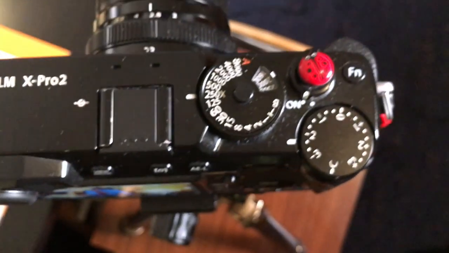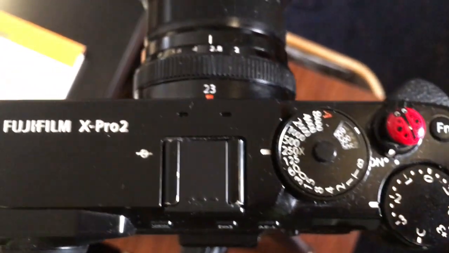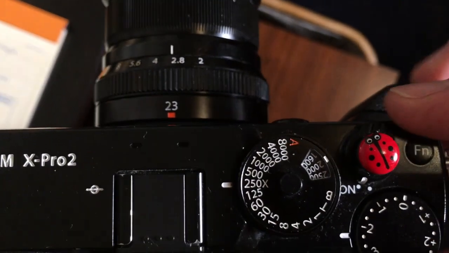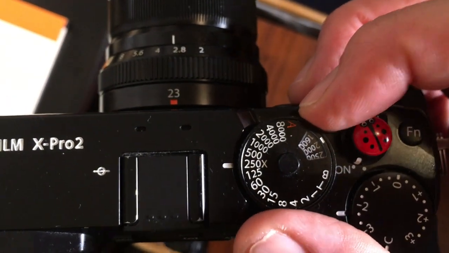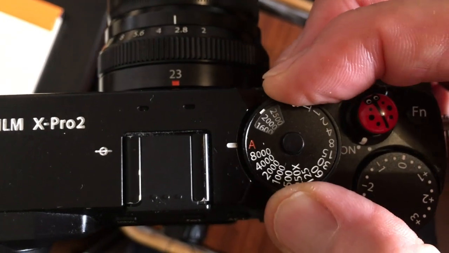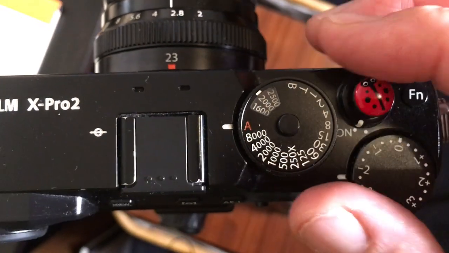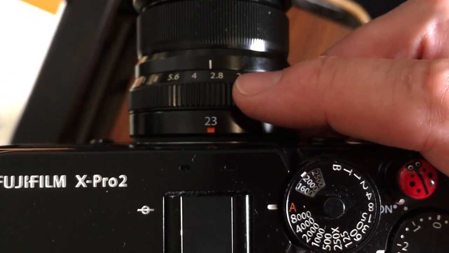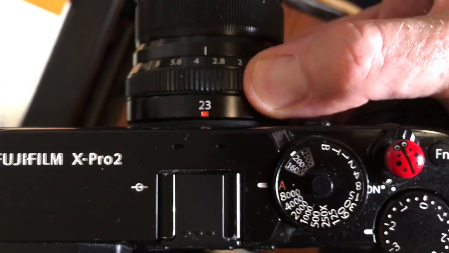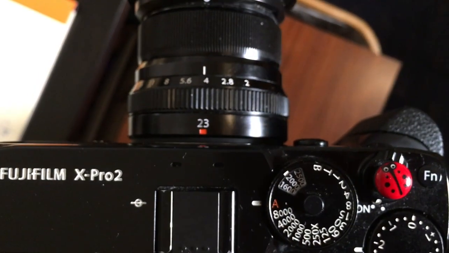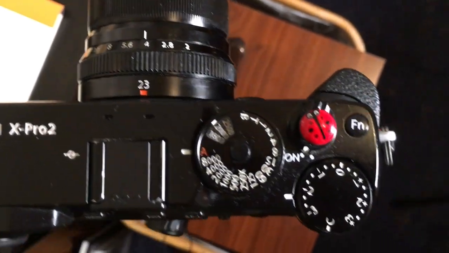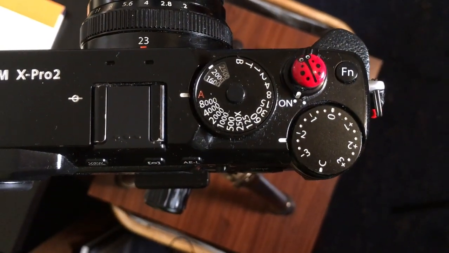The only way you can use an exposure compensation dial is when you're in either aperture priority or shutter speed priority. So I'm going to go back to aperture priority by putting my shutter speed into auto. So now I'm in aperture priority. Whatever I do here will be manual, and the camera will attempt to get a good exposure by adjusting the shutter speed automatically.